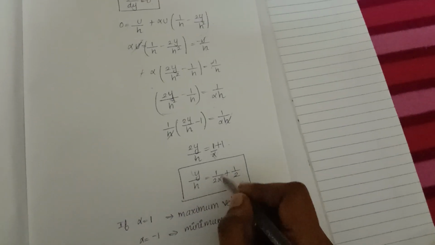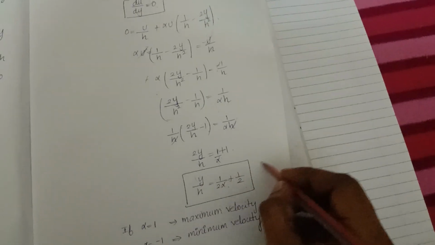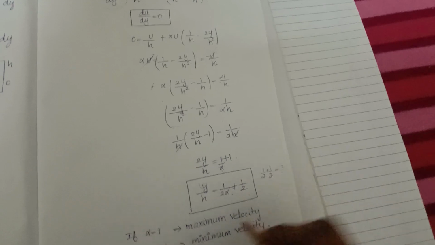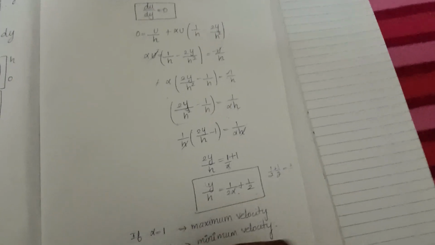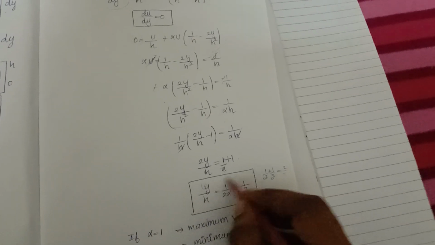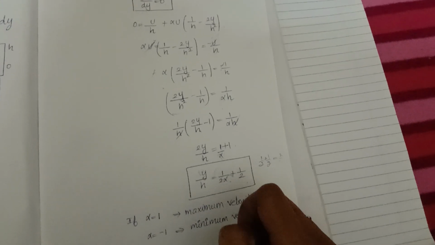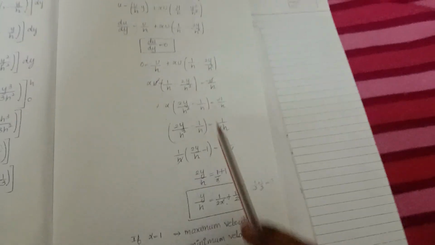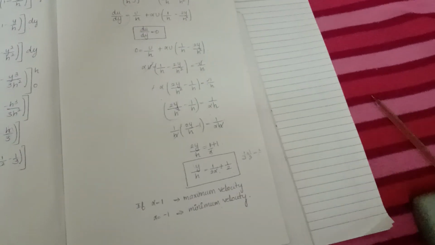If alpha equals 1, 1 by 2 plus 1 by 2 is 2 by 2, that is 1. This is the maximum velocity, and if alpha is minus 1, y by h equals 0, and it will be the minimum velocity. So the maximum and minimum velocity depend on the alpha value.